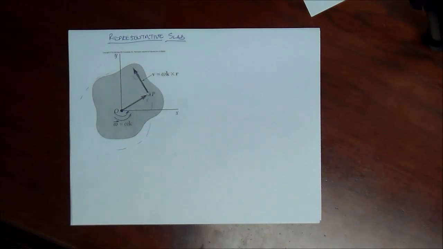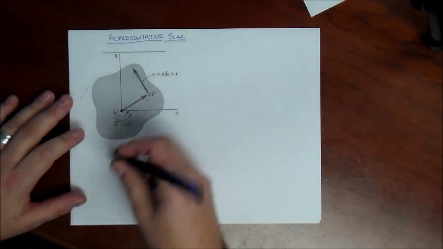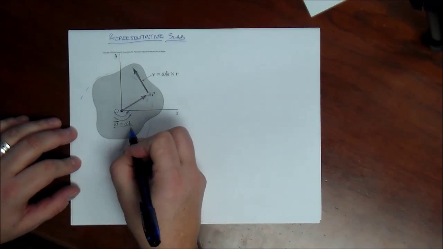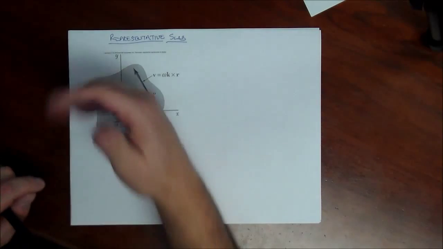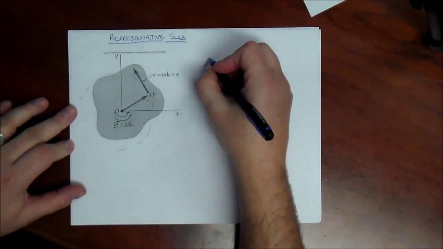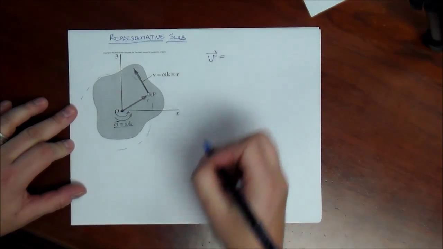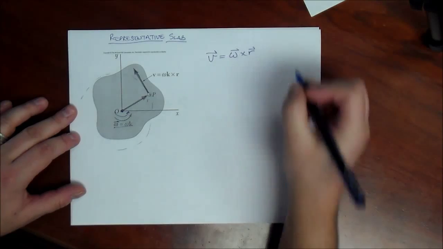Okay. So since omega equals omega k, like we have here, positive motion omega results in counterclockwise rotation. Now, as we saw before, the velocity of that point P is going to equal omega cross r, right?